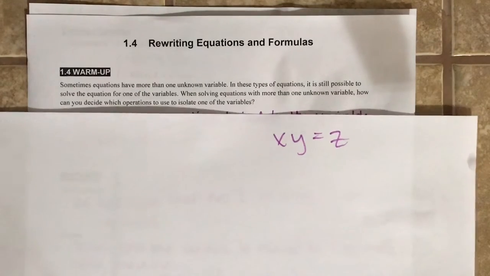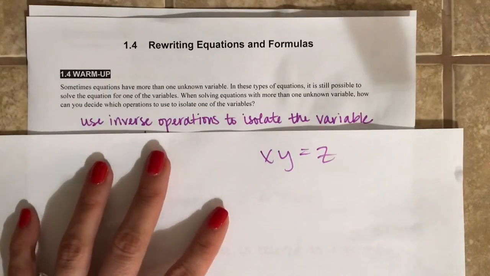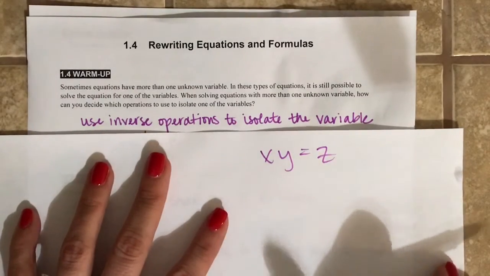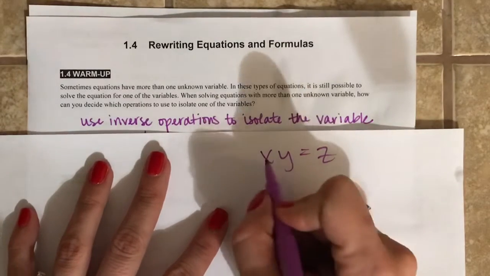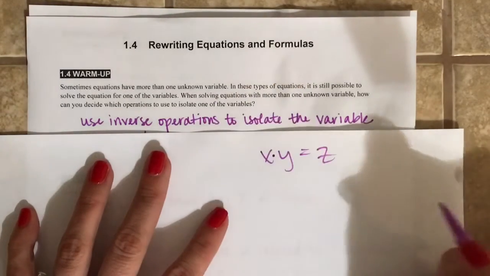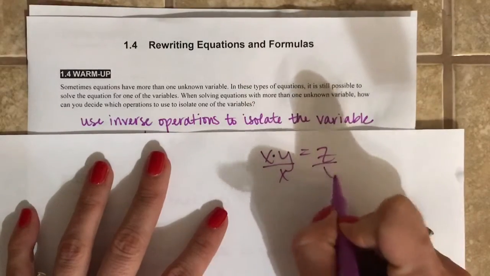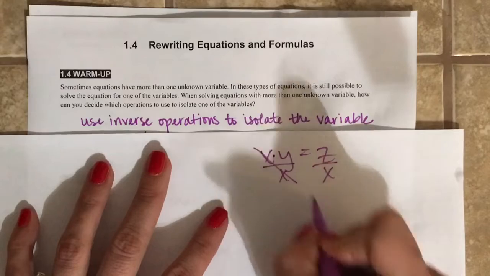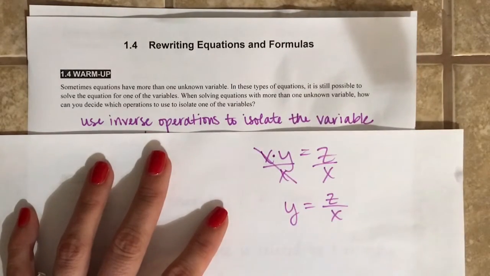Okay, so hopefully you wrote something along the lines of the fact that you've got to use inverse operations to isolate the variable. Like in this little example I made up, if we were trying to solve for y, well, y is currently being multiplied by x. So if I want to isolate y, I need to divide both sides by x. So once y is by itself, I would have z over x on the other side. So that's an example of a literal equation.